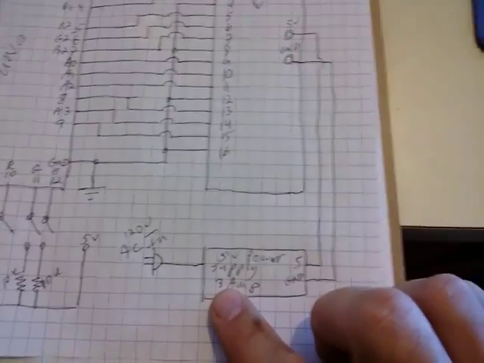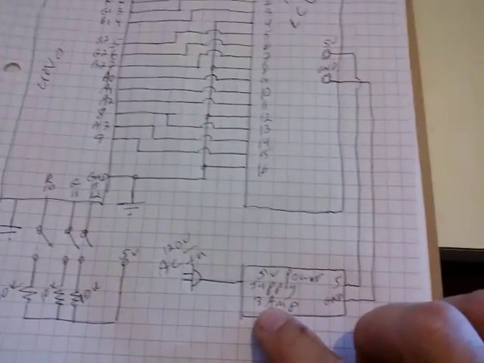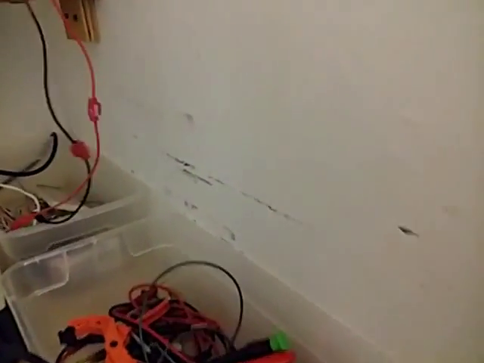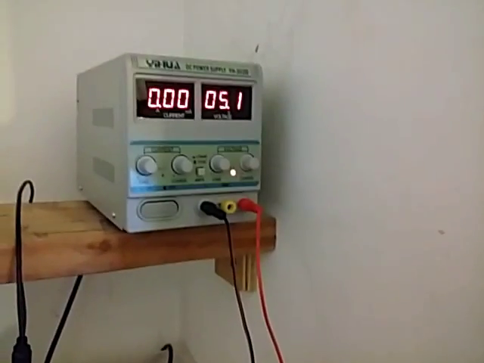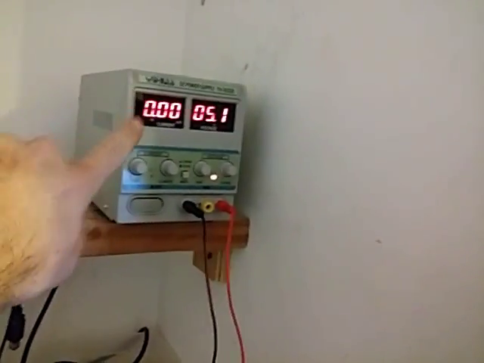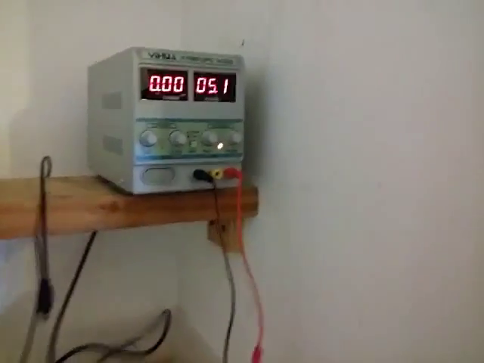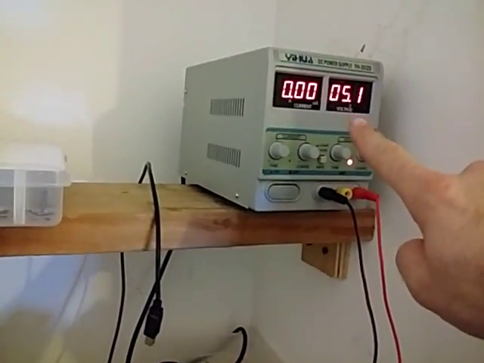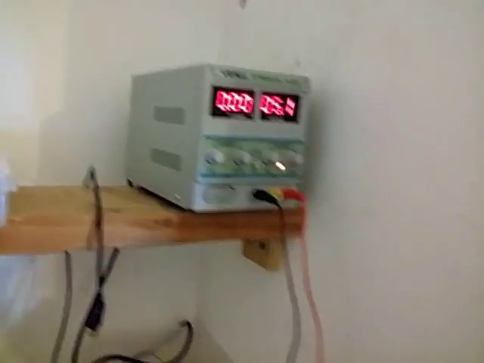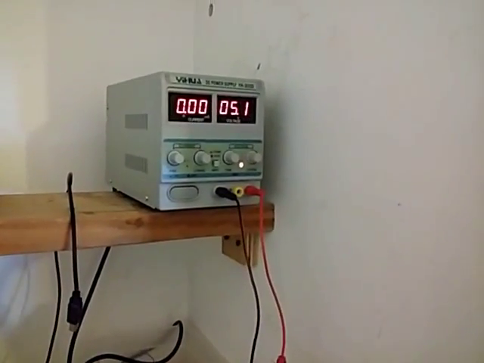That would be at the max level though. I clocked it at 2 amps, and it was pulling my 2 amp power supply that I have right here. I had it set to 5 volts, and when it was pulling 2 amps with all white on the LED, the voltage was being pulled down to, I think, 4.6 or 4.7.